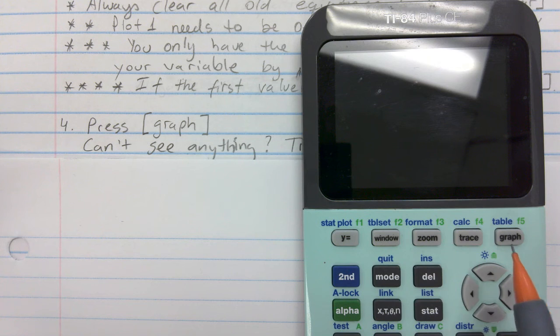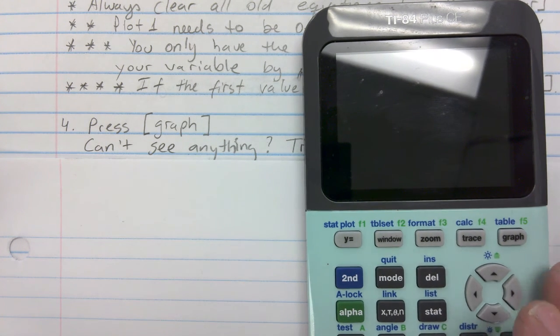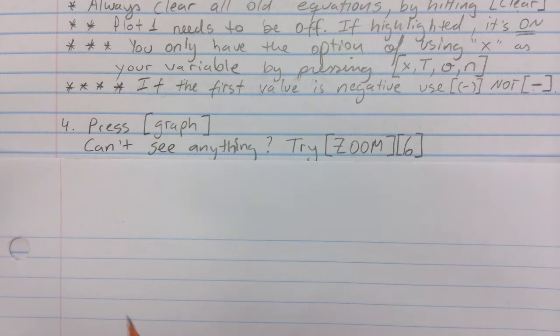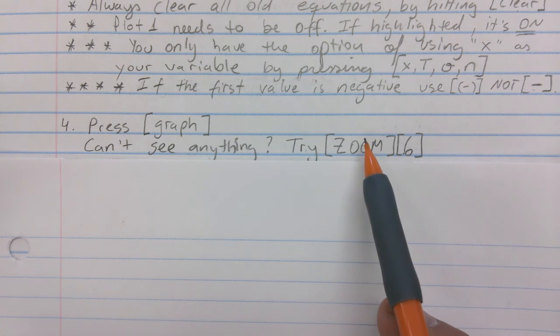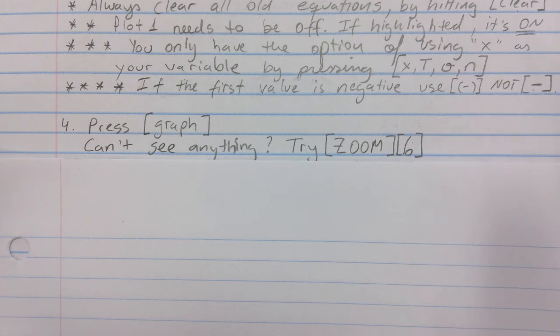The ones that are closest to the screen all have something to do with the actual graph. If you can't see anything, try Zoom 6. That's going to be your first go-to because that resets something. And if that fails, then I'll show you in a bit how to go about it.